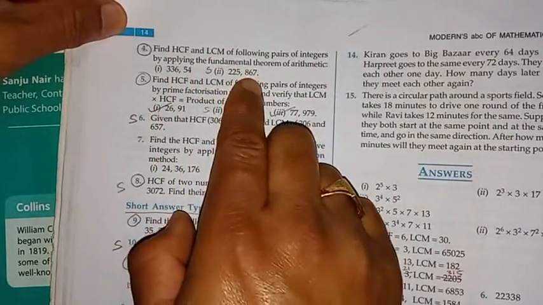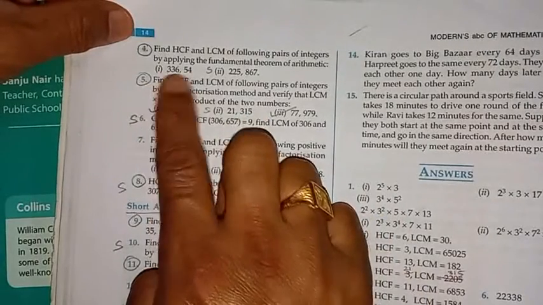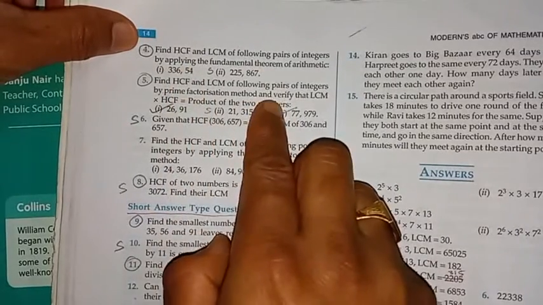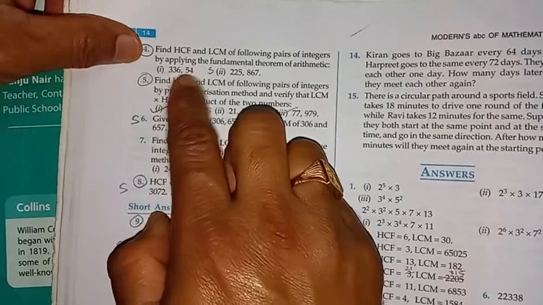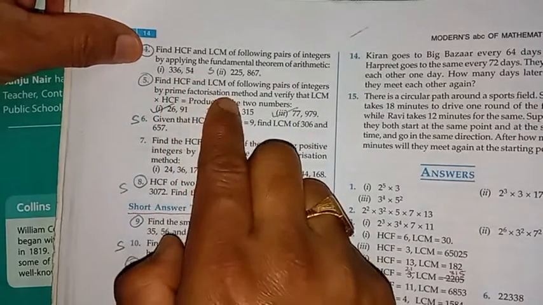In question number 4 also you found the HCF and LCM of the given pairs of integers by applying the fundamental theorem of arithmetic. But in question number 5 they are saying, find the HCF and LCM of the following pairs of integers by prime factorization method. They look different, but ultimately they are almost the same, because in the fundamental method also we express the given integers as the product of primes, and prime factorization is the same. Prime factorization means expressing a given number as the product of primes. So basically they are the same.